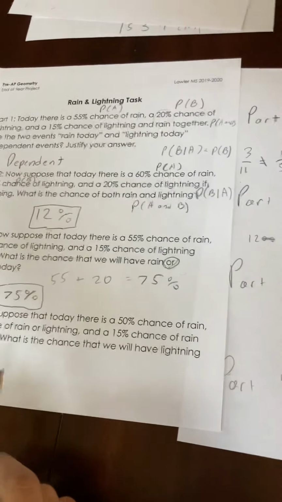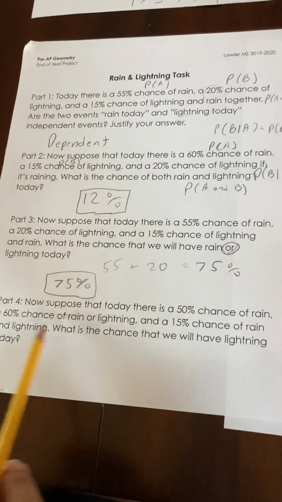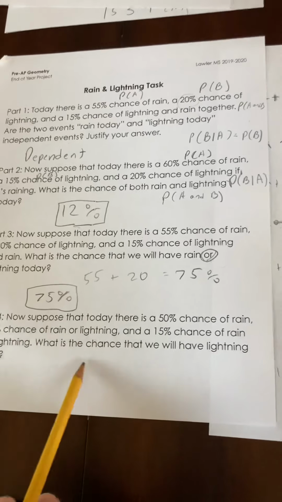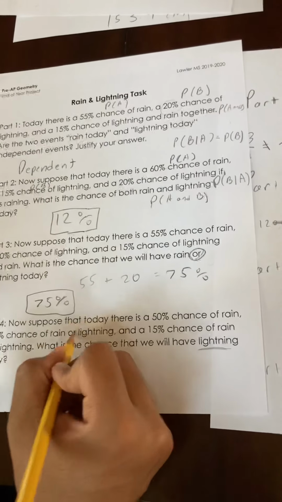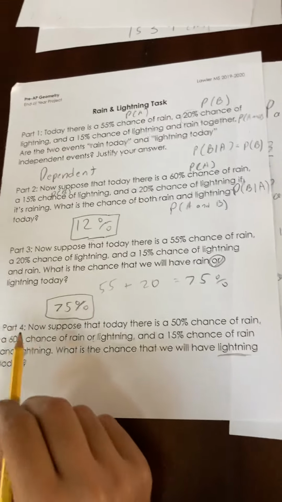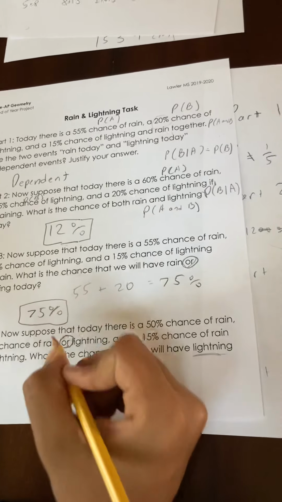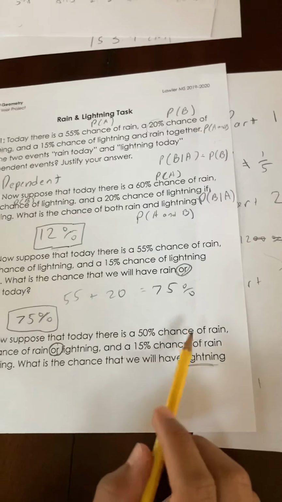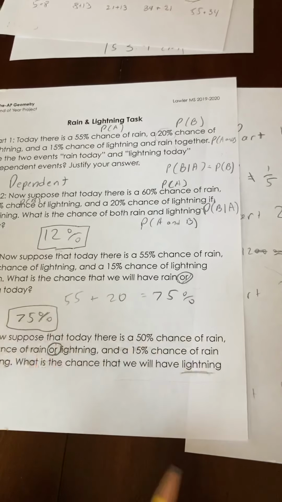Now for part 4. Now suppose that today there's a 50% chance of rain, a 60% chance of rain or lightning, and a 15% chance of rain and lightning. What's the chance that we will have lightning today? Well, it says here that there's a 60% chance of rain or lightning. As I said, in order to get this, last time we added the chance of rain plus the chance of lightning to get the chance of rain or lightning.